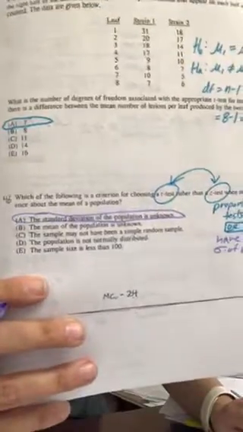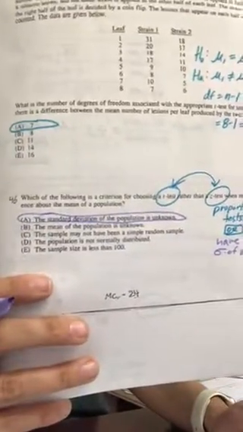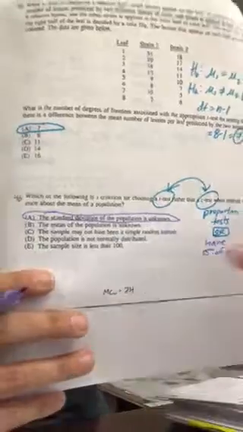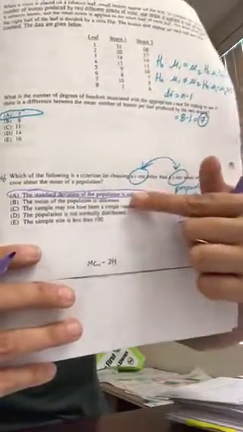When that is not known, I'm forced to use a t-test, and that's what they've asked me in the question. When would someone use a t-test? They would use it when they're making an inference about a mean, and they would do that because they do not know the standard deviation of the population.